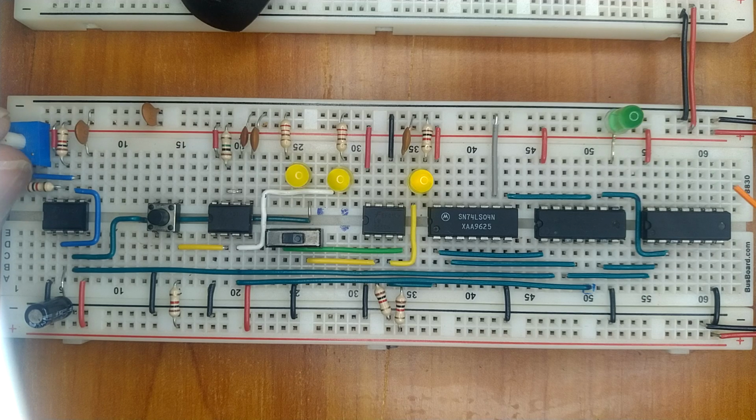So watch this LED as I adjust the speed of the clock. The clock generally controls the speed of how the computer will be processing, and the clock is very important for a computer, and that is the reason why I've started with the clock.